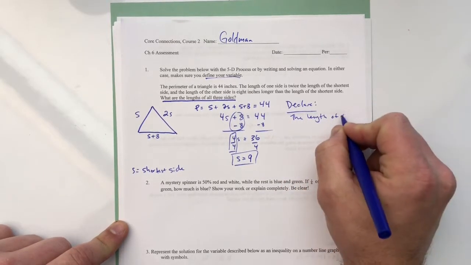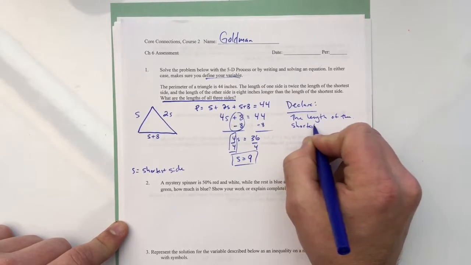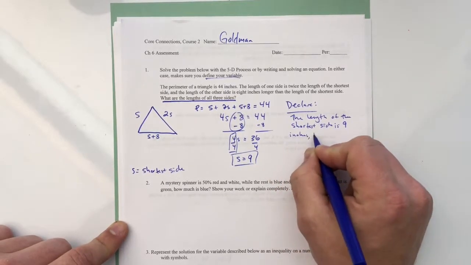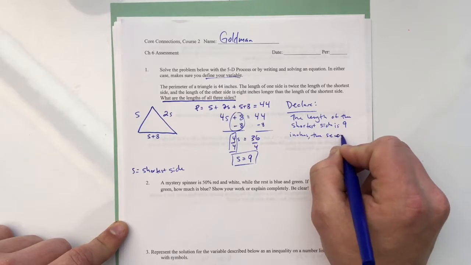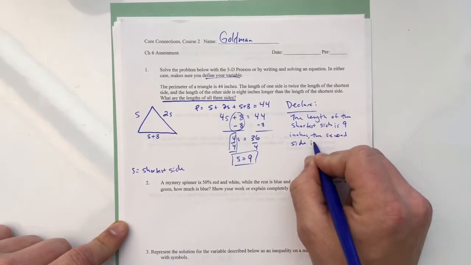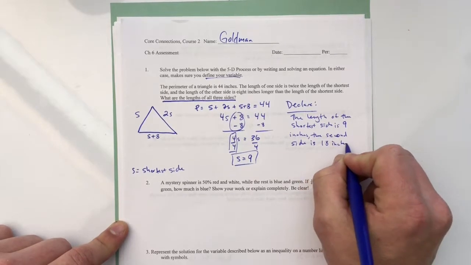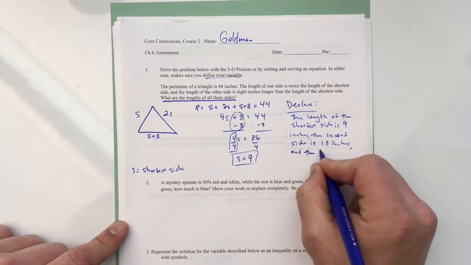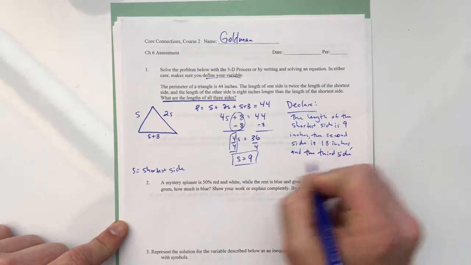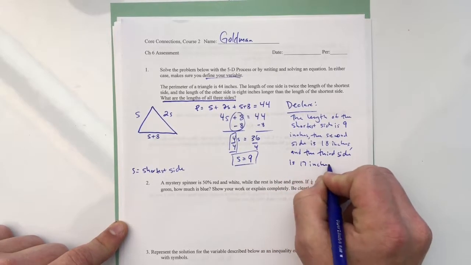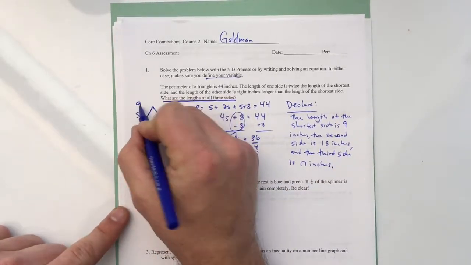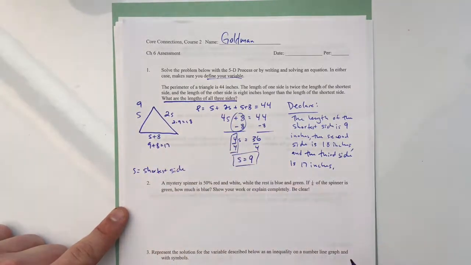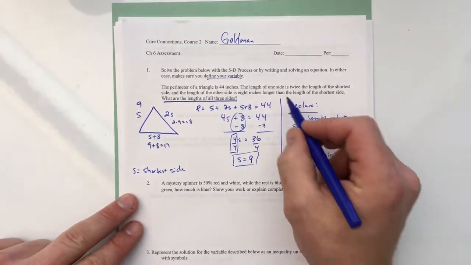The length of the shortest side is 9 inches. The second side is 18 inches, right? Because I have 2 times S. And the third side is 17 inches. Because if this is 9, 2 times 9 equals 18, and 9 plus 8 equals 17. All right, so there's my answer.